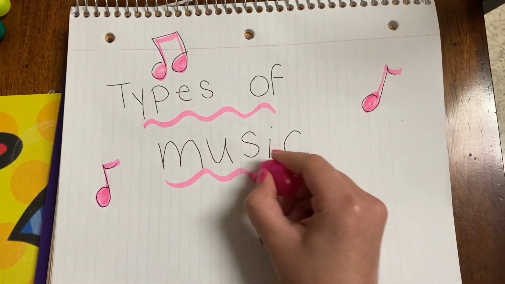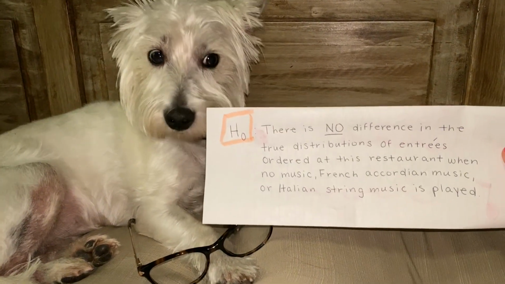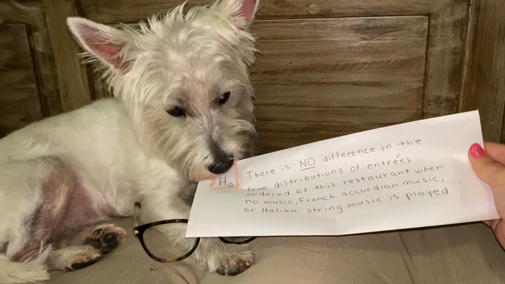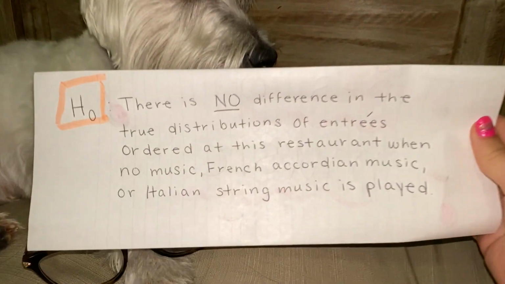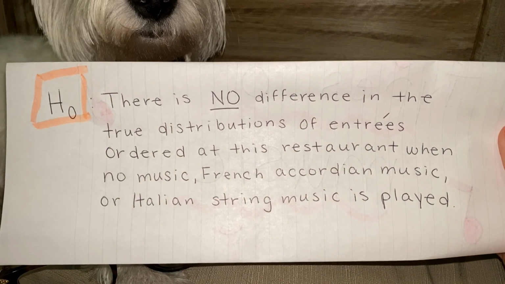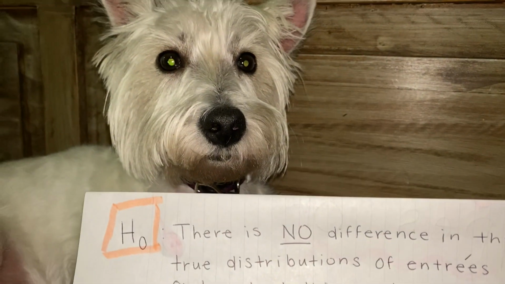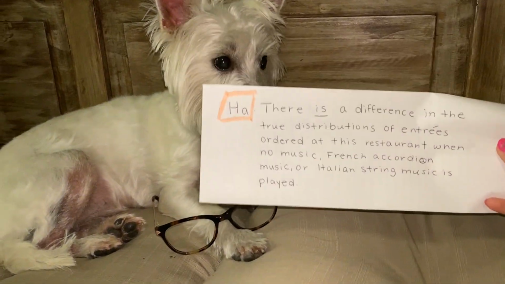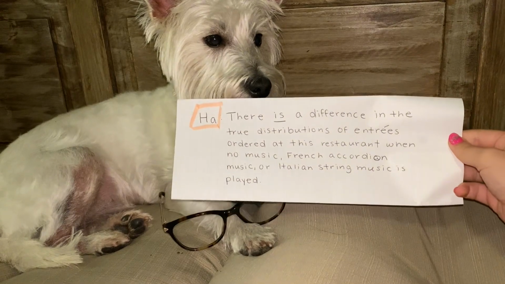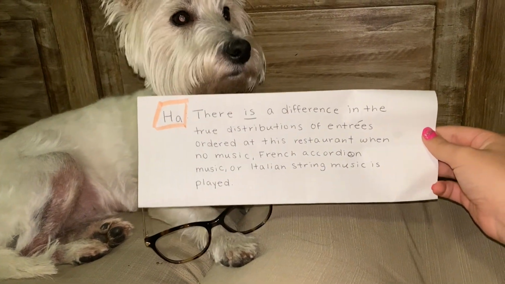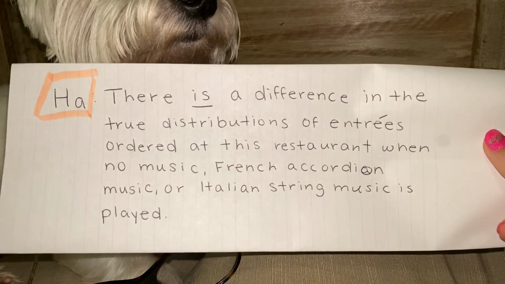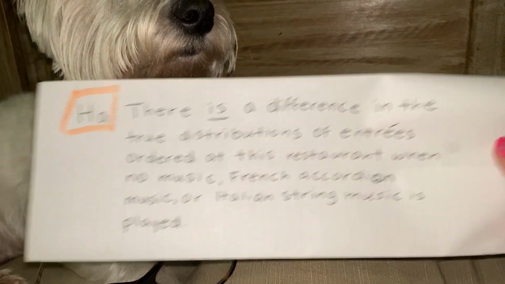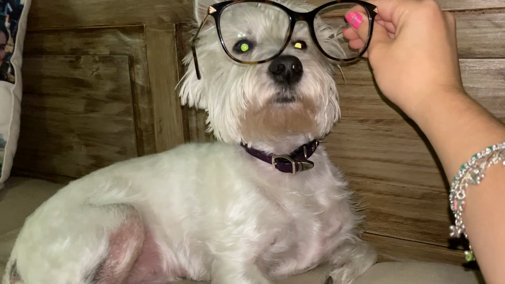So, we can create the null hypothesis with the example that there is no difference in the true distributions of entrees ordered at this restaurant with no music, French accordion music, or Italian string music is played. For the alternative hypothesis, there is a difference in the distribution. So we can use the example that there is a difference in the true distributions of entrees ordered at this restaurant with no music, French accordion music, or Italian music is played.